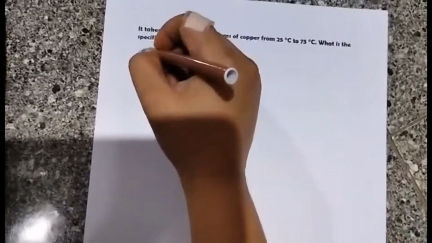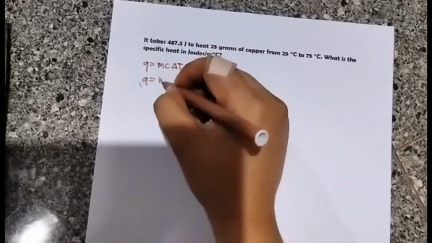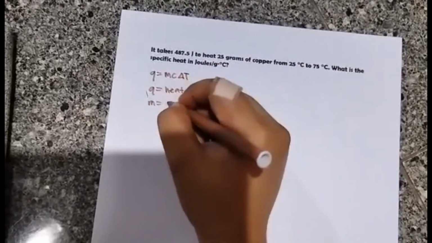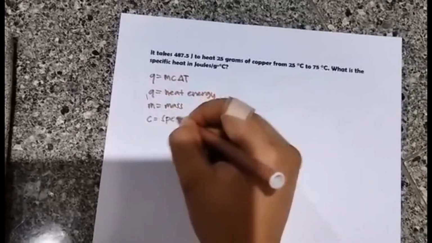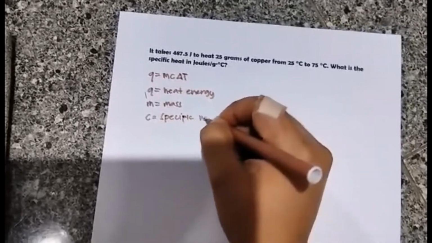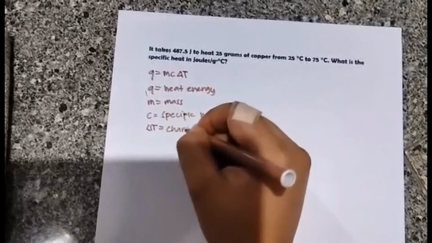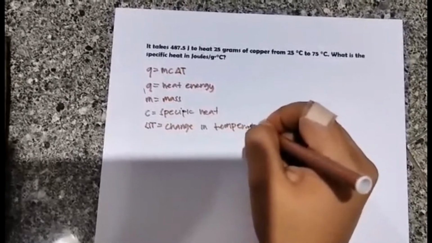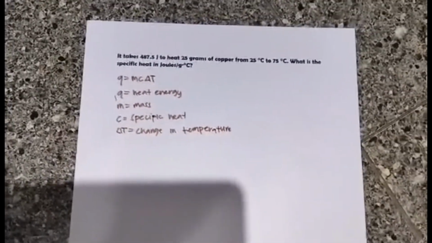Our specific heat formula is this: Q is heat energy, m is mass, C is specific heat, and the last is change in temperature. So now that I've given the formula, we're going to proceed to the solving.